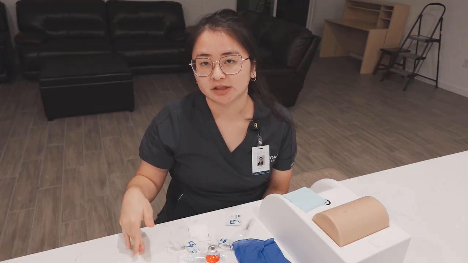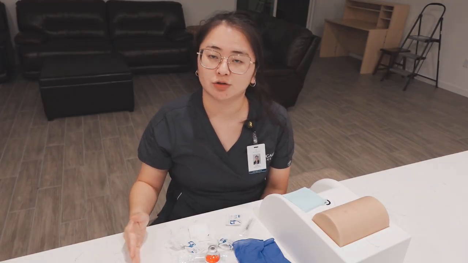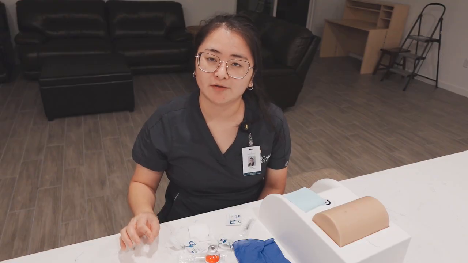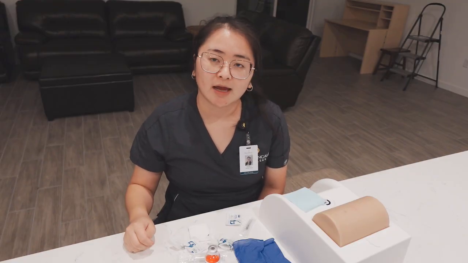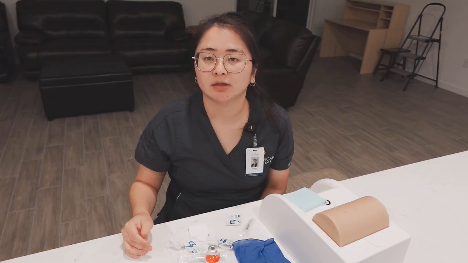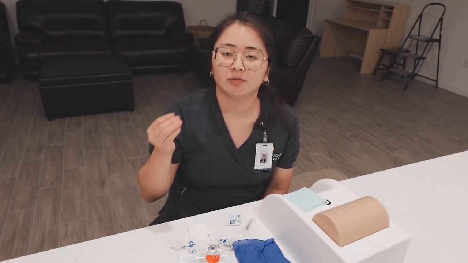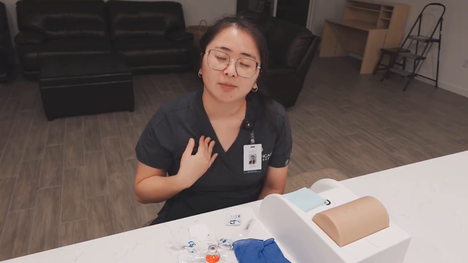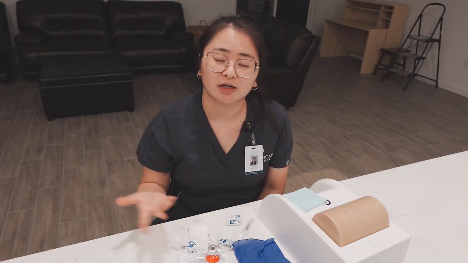For this particular injection, we would need a 22 to 25 gauge, and it would need to be 1 to 1.5 inches for the needle. And for the syringe, it needs to be 3 milliliters. Also, if you see my video becoming blurry here and there, that's just because the camera is trying to focus on me, but I did not edit the video in any way, shape, or form.